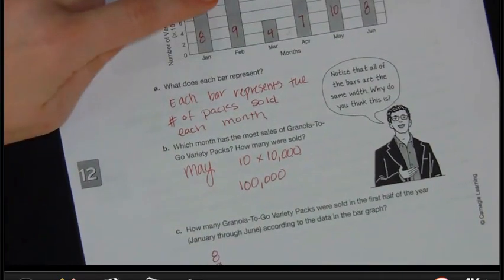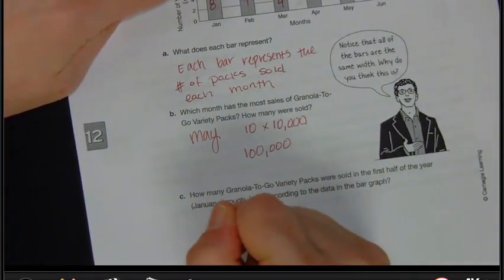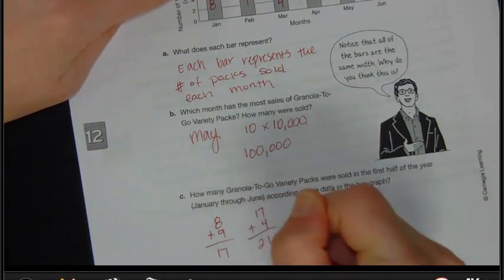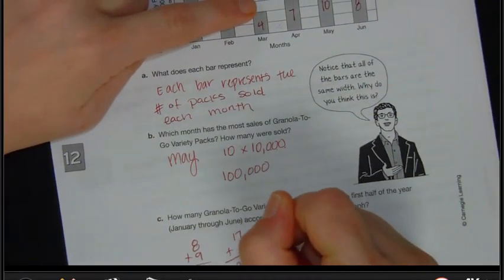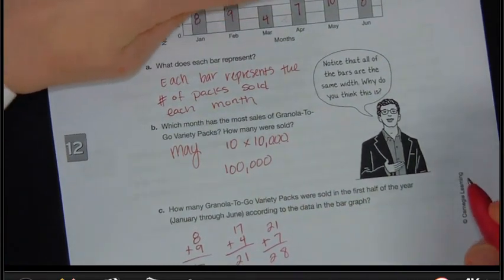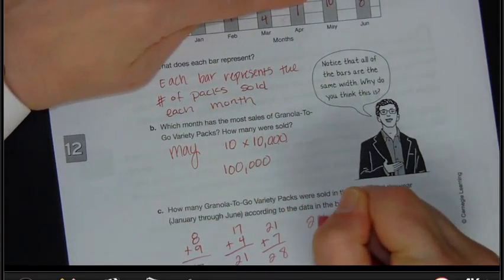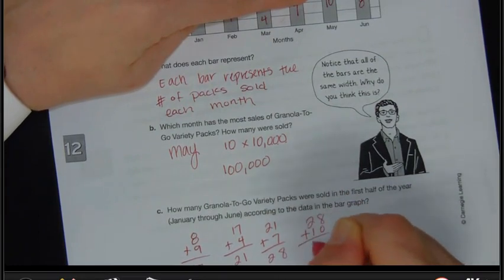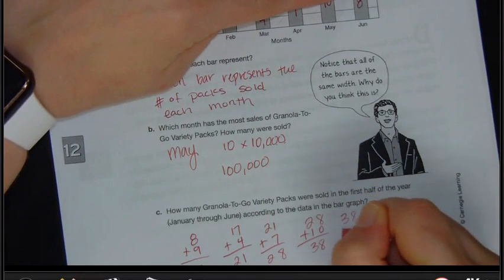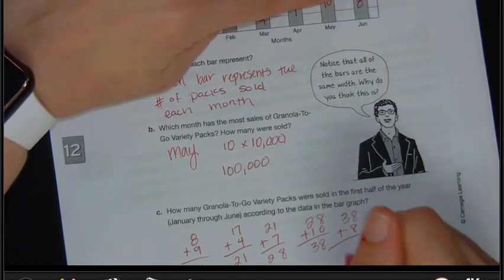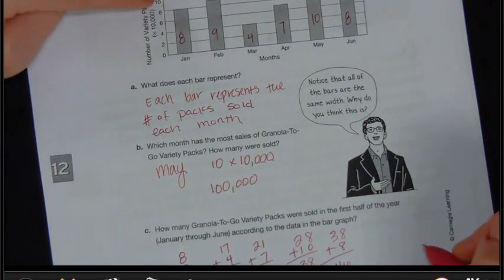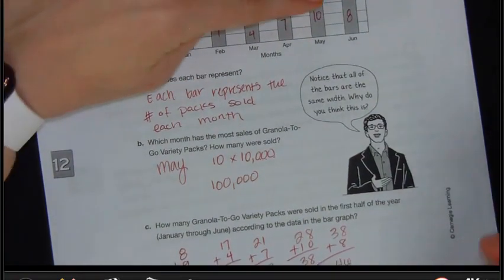All right, 8 plus 9 is what? 17. 17 plus 4, 21. 21 plus 7, 28. 28 plus 10, 38. 38 plus 8, 46. All I did was add up all of these numbers right here.